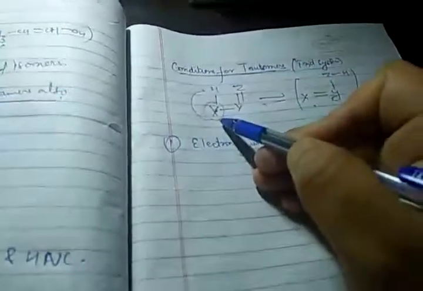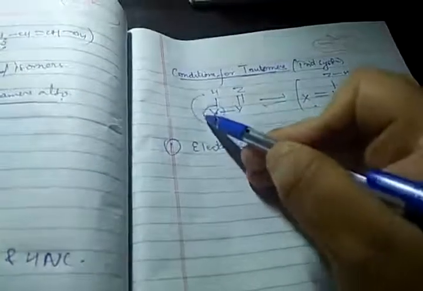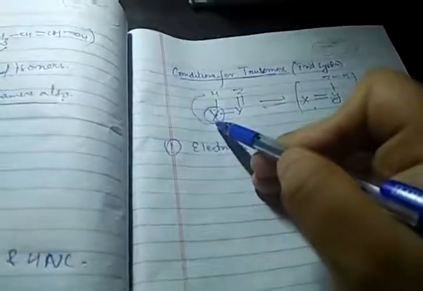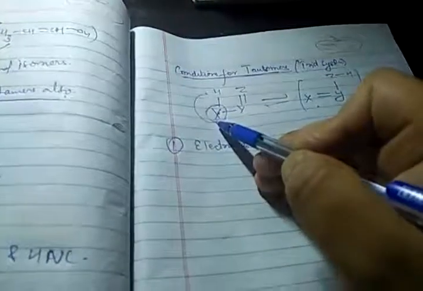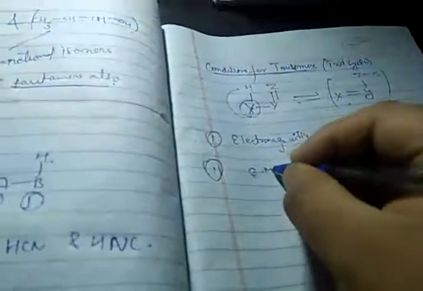So at the position of X, an atom is attached which has more electronegativity than hydrogen. Condition number two: the electronegativity of Z should be more than the electronegativity of Y. These two conditions are there for the triad system of tautomers.